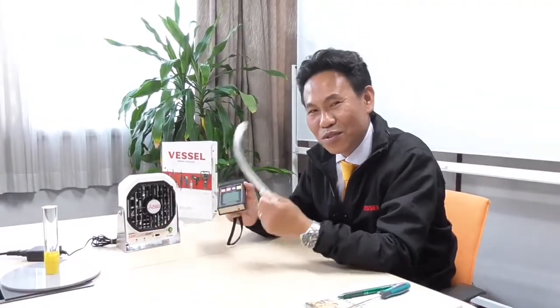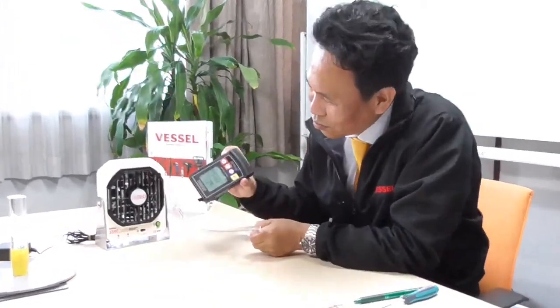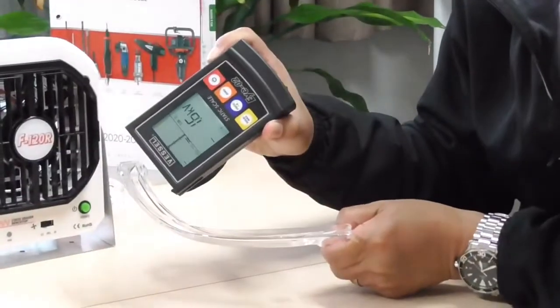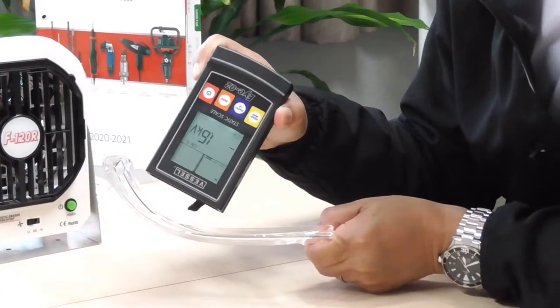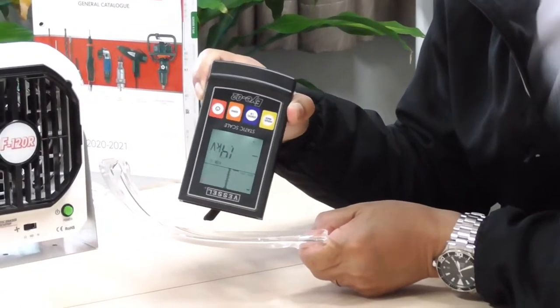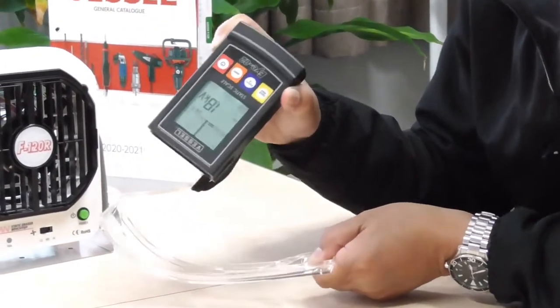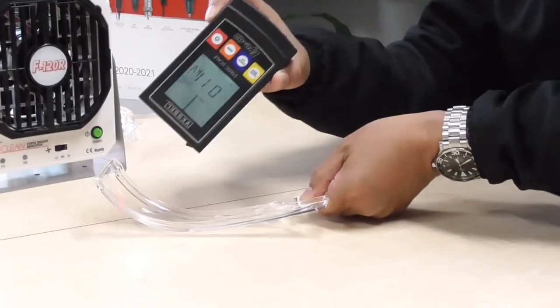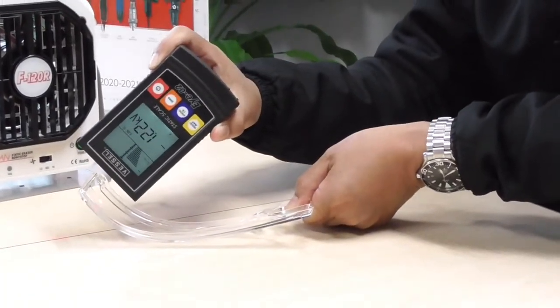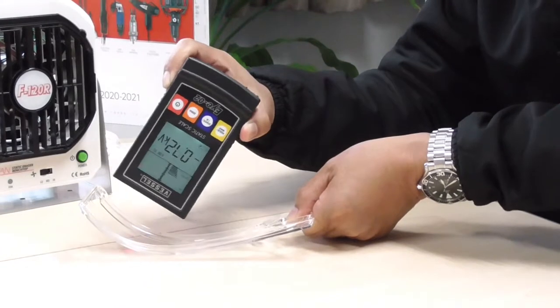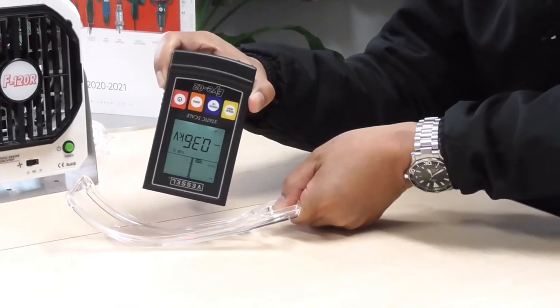For example, this is the work, and you can see there's a static. And when you put it on the table, there's no static.